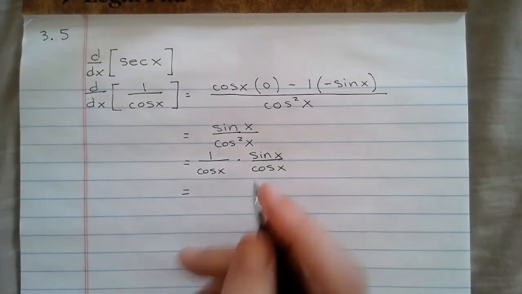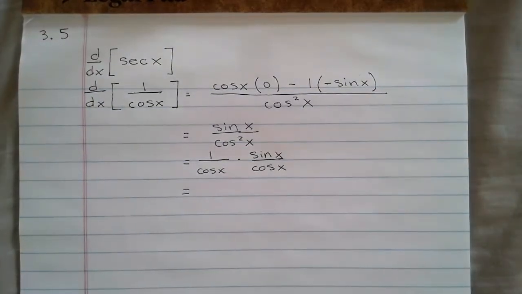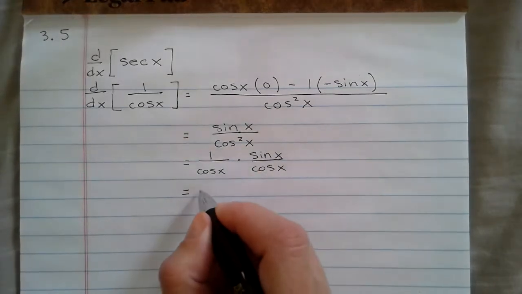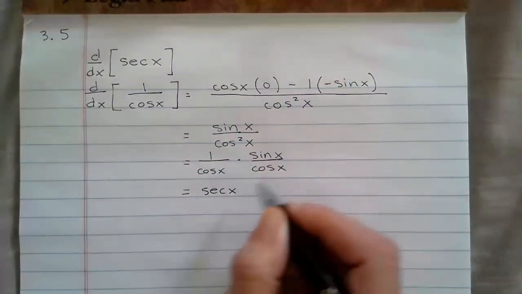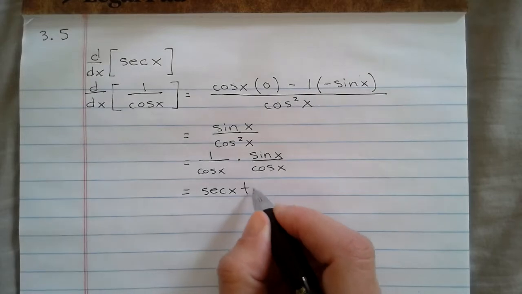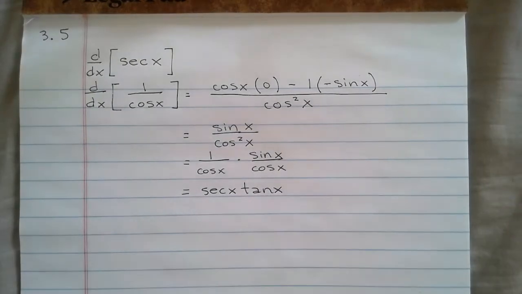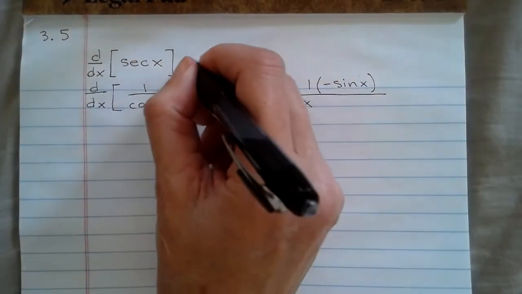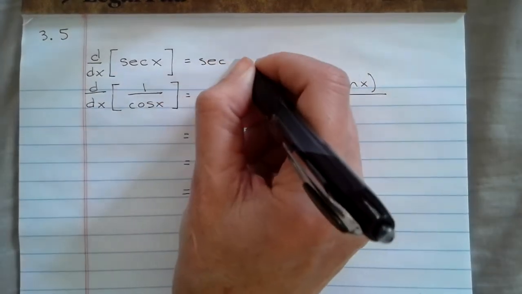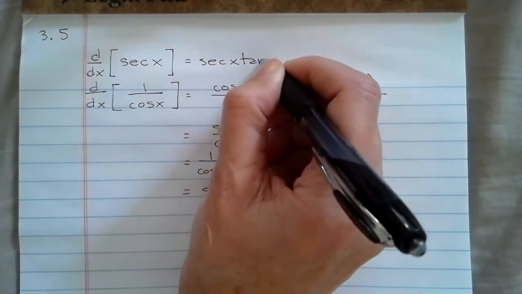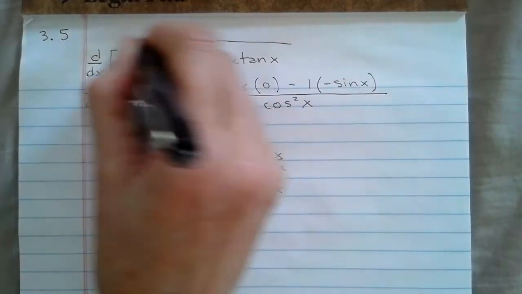But this is the form that the AP exam and your book would typically use for the derivative of a secant. 1 over cosine is secant, and then this is tangent. So secant x times tangent x. And that actually is the derivative of secant.